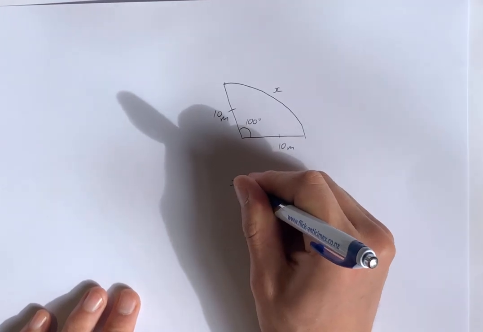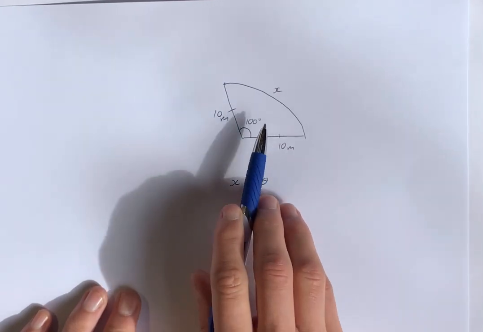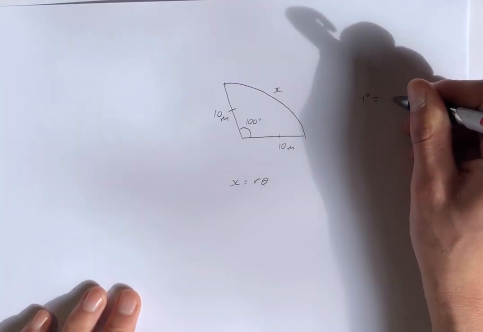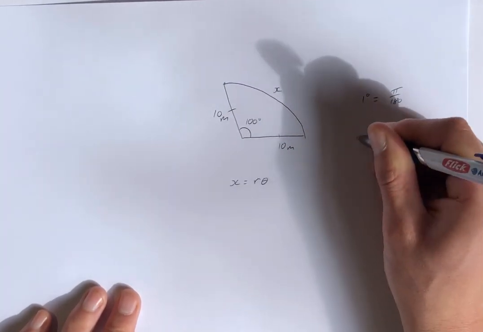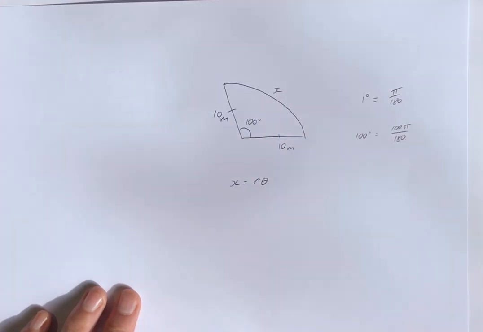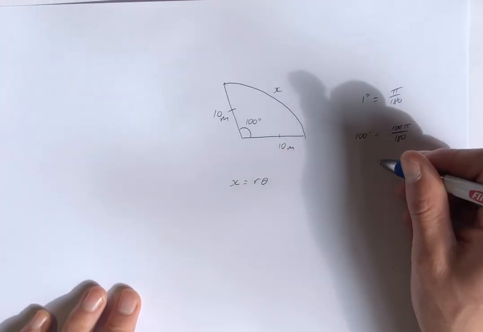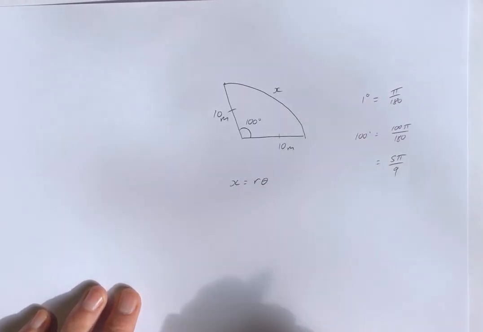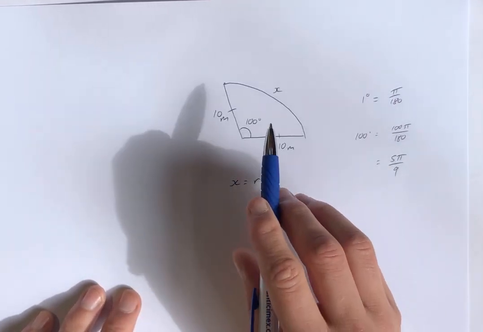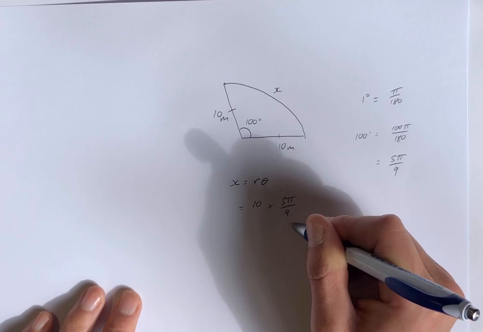Well, we know that the arc length, x, is r times theta, but only in radians. So we need to convert this to radians. And we know that 1 degree is equal to pi over 180. And so 100 degrees is 100 pi over 180, and 100 over 180 simplifies to 50 over 90, or 5 pi over 9. It's pretty traditional to simplify your pi radians down as far as you can. And now we can find the arc length. There's just going to be 10 meters multiplied by 5 pi over 9.